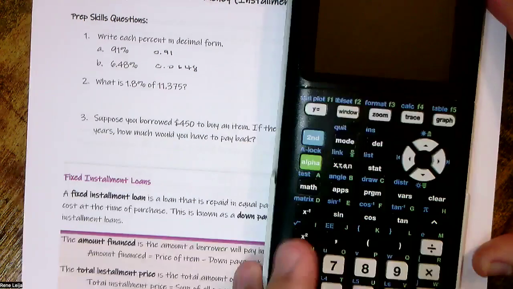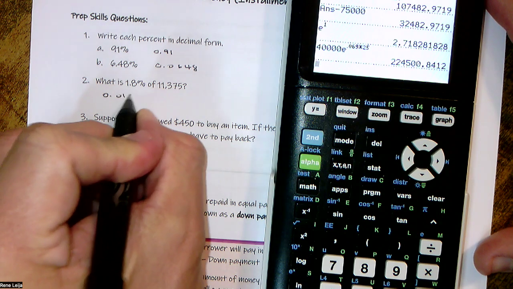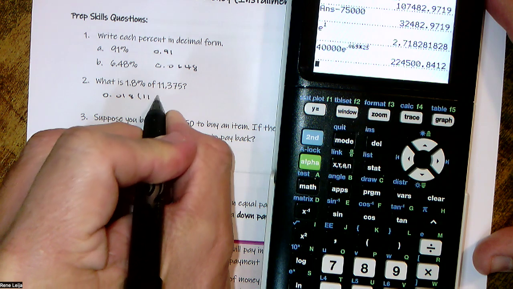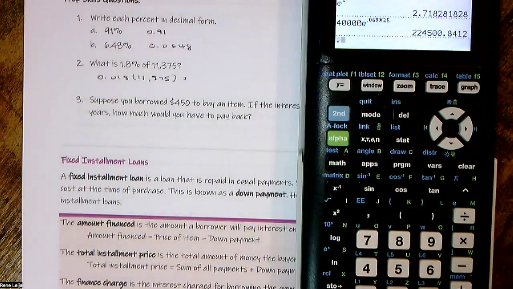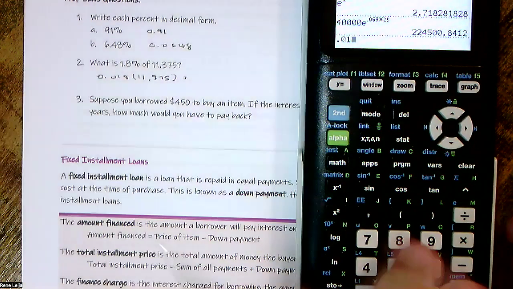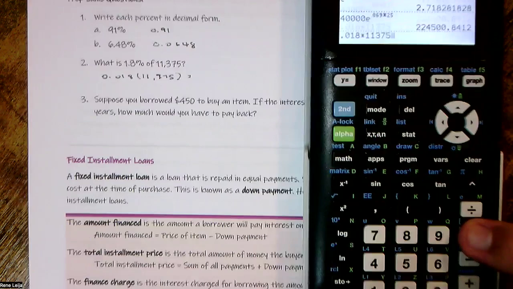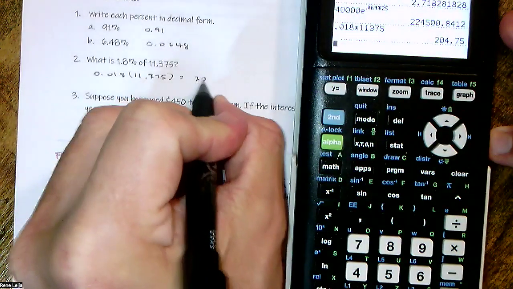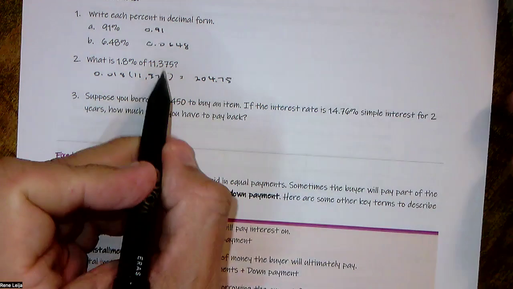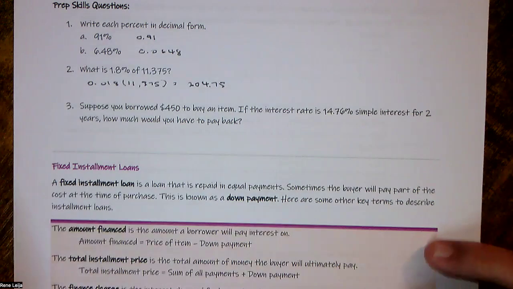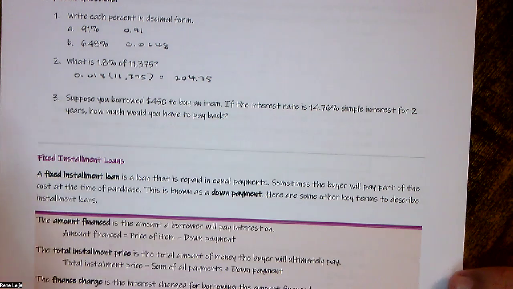What is 1.8% of 11,375? We're going to turn the percentage into a decimal. So 0.018 times 11,375. That's 204.75. Now there's no unit given, so I don't have to leave my answer with a certain unit.